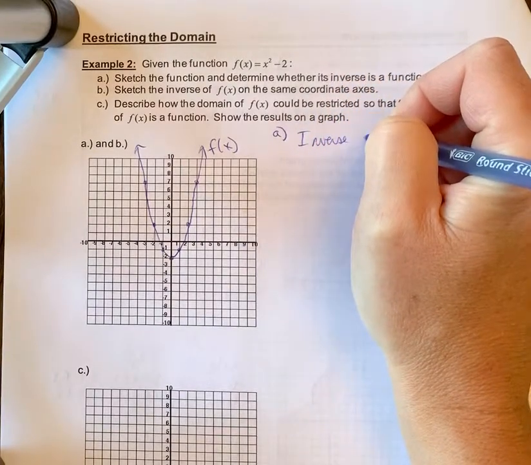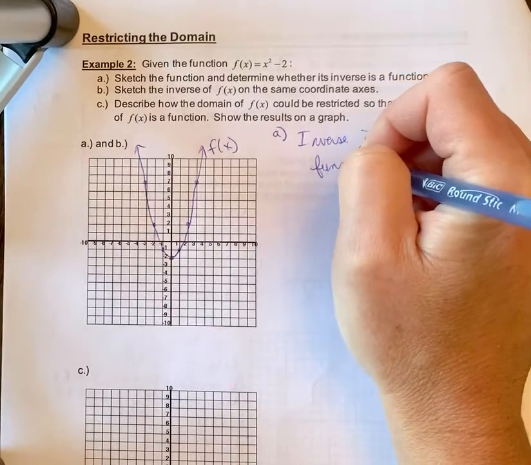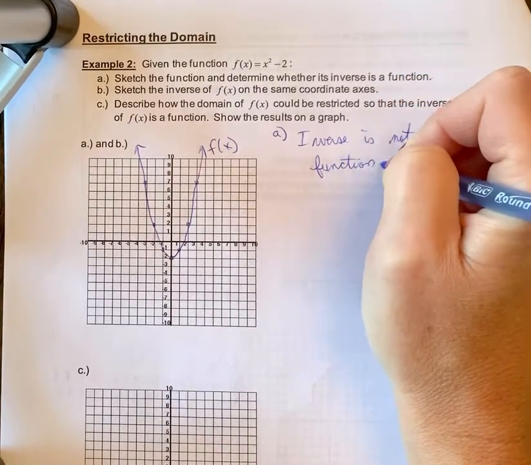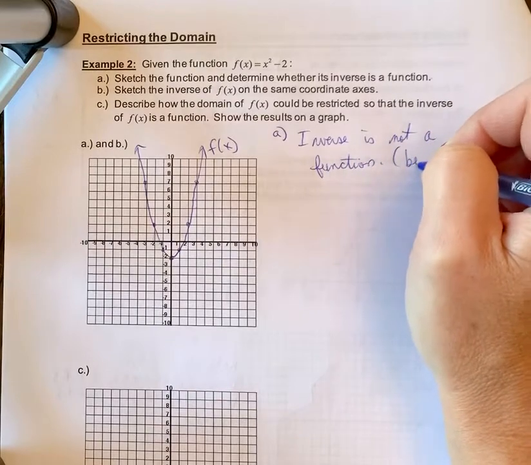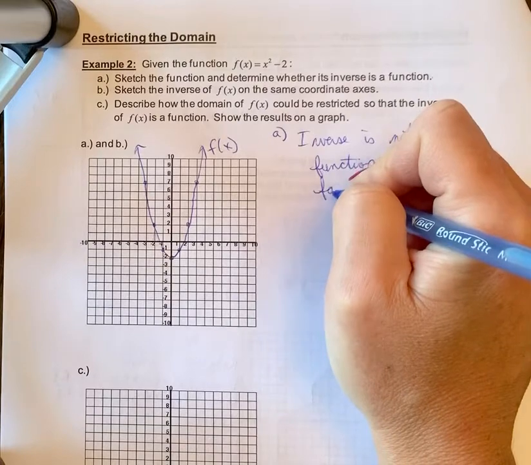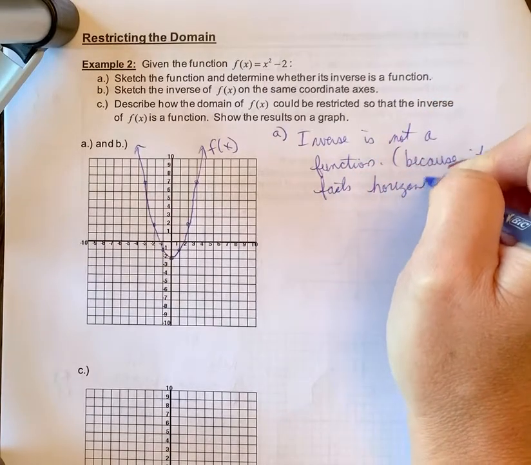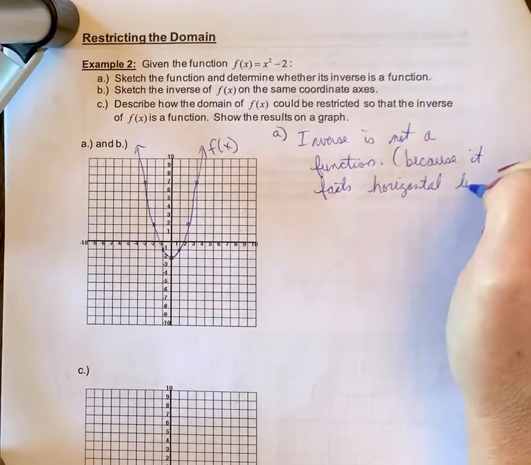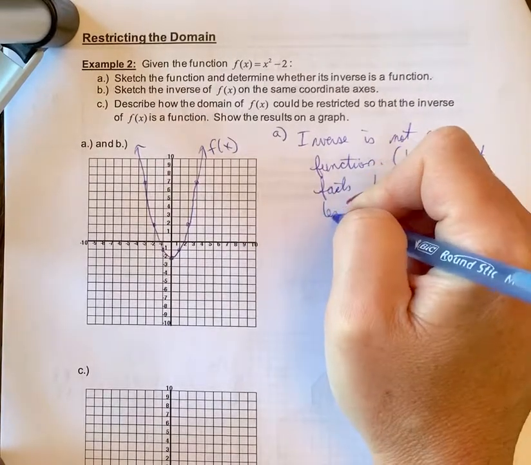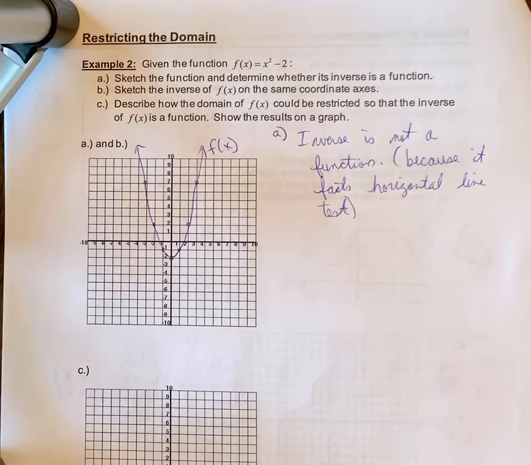Inverse is not a function, and we'll just put in brackets, because it fails horizontal line test. Now you don't have to say why if the question doesn't specifically ask why, but we want to write that down in our notes so we understand why.